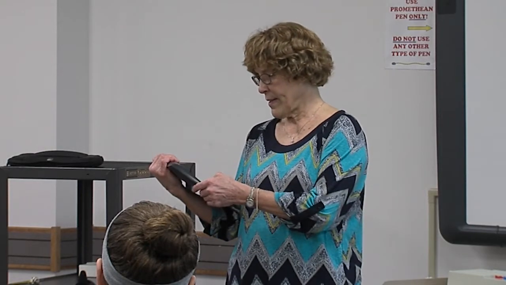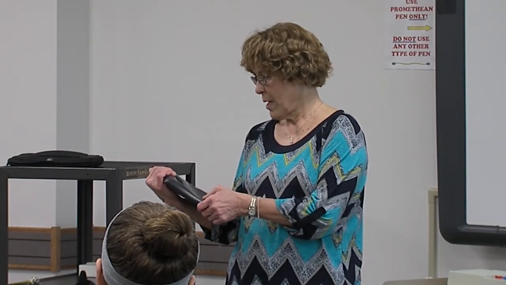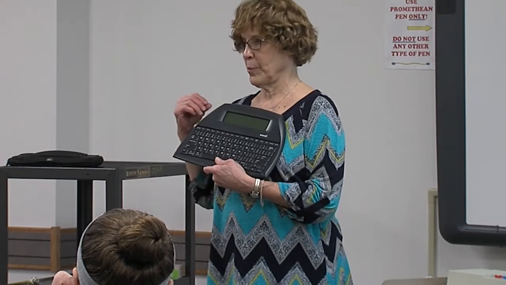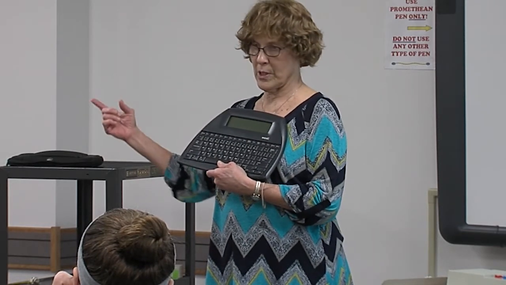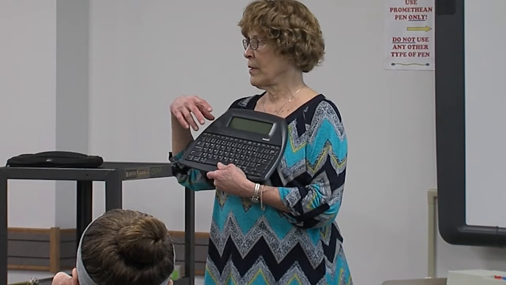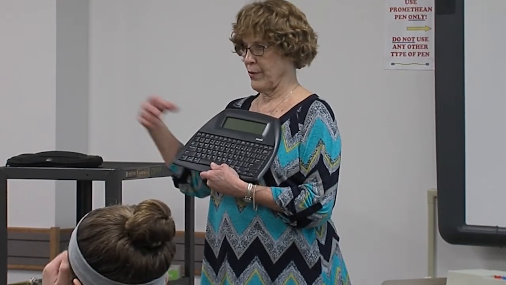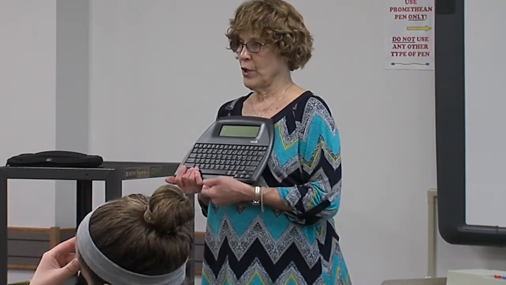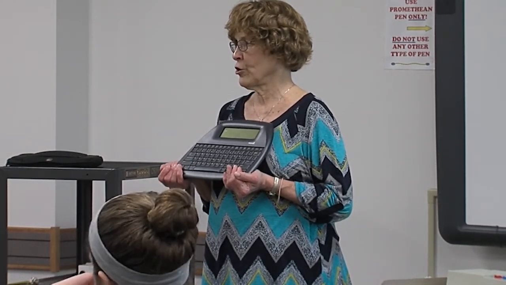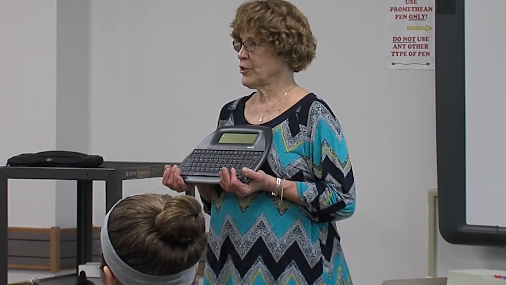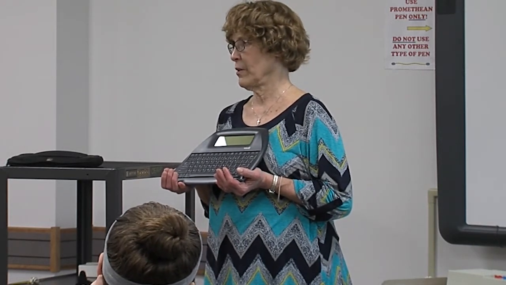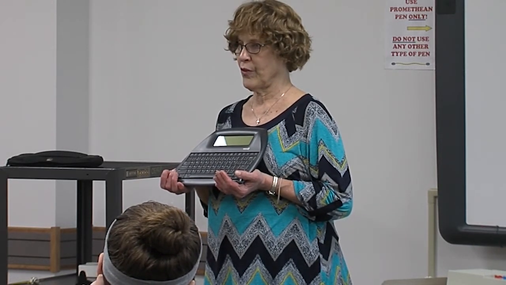The Neo has eight files, and on each file you can save a document. Then you can plug it into a computer and say print, and if you open up Word, it will print your document to Word. So it's really cool. We used it for a little girl who had cerebral palsy because she couldn't hold a pencil and write. But many students, if they have dysgraphia, the inability to physically write, this is a much better tool for them.